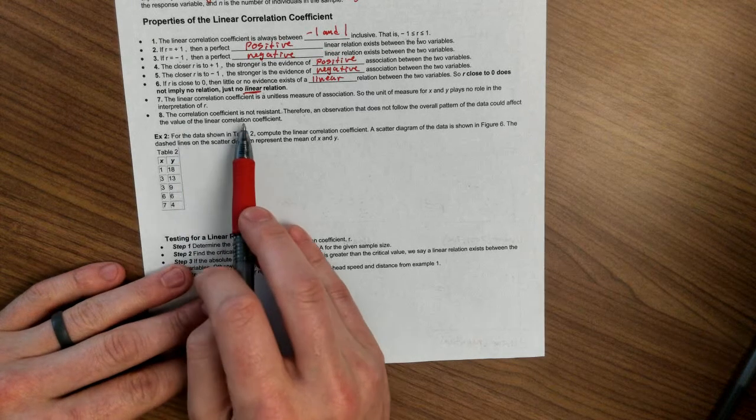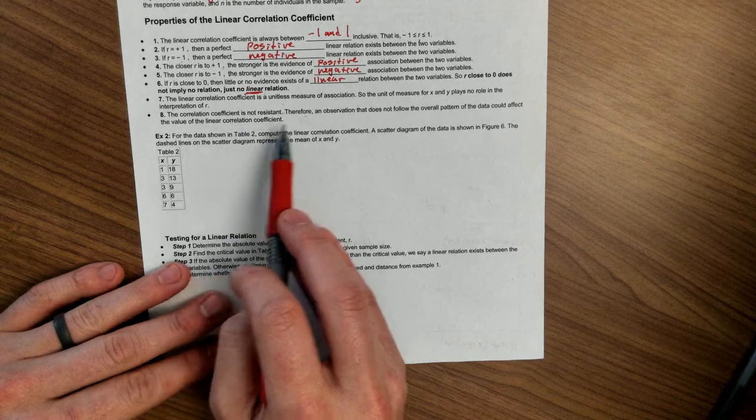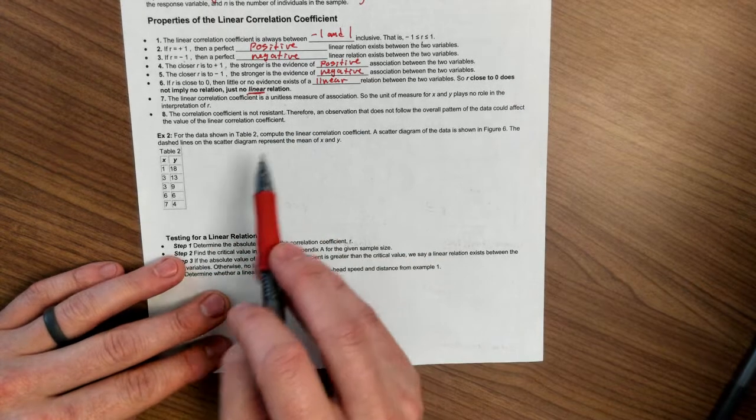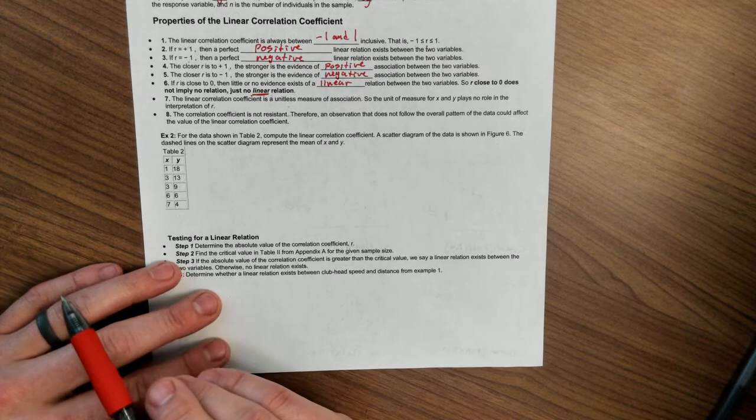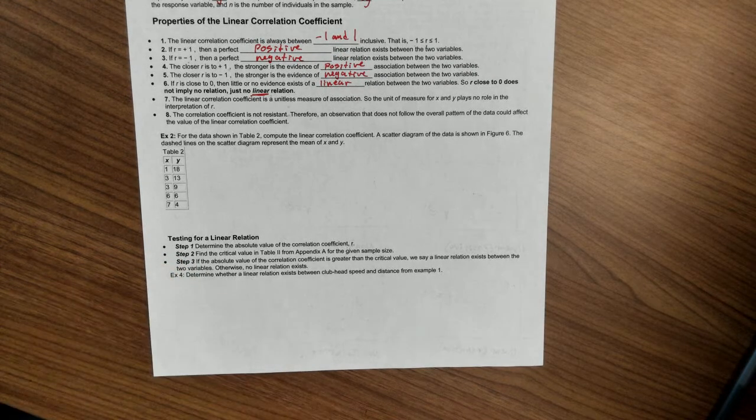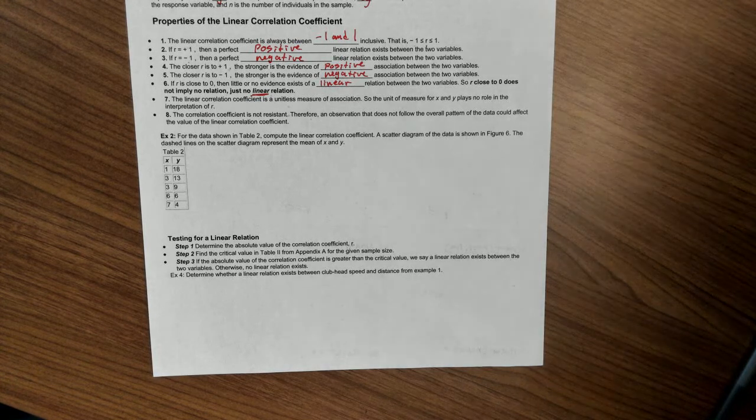Number 8, the correlation coefficient is not resistant. Therefore, an observation that does not follow the overall pattern of the data could affect the value of the linear correlation coefficient. So if we have an outlier that's really big or really small, it could affect our correlation coefficient R.